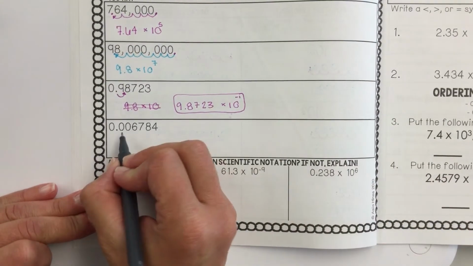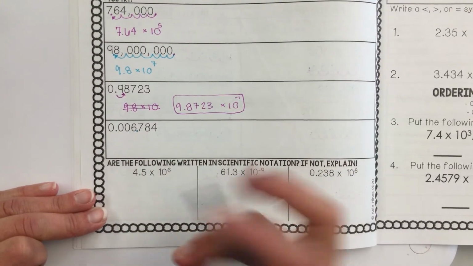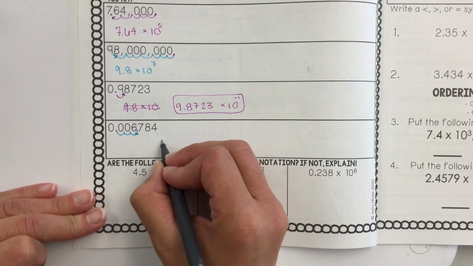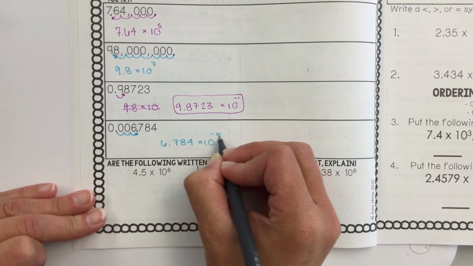Next one. I'm going to put it between the 6 and the 7 because 6.7 is greater than 1 but less than 10. 1, 2, 3. So it's 6.784 times 10 to the negative third.